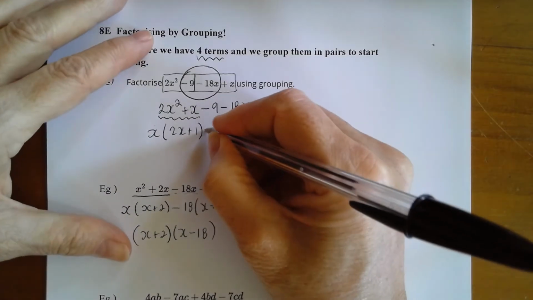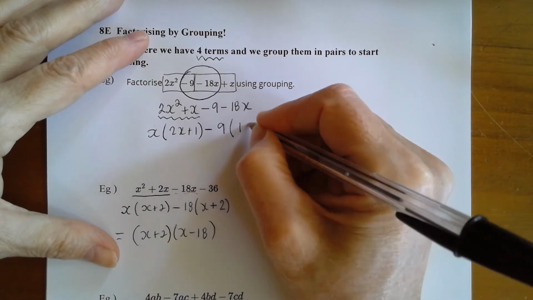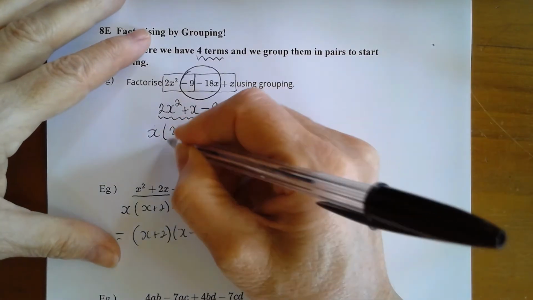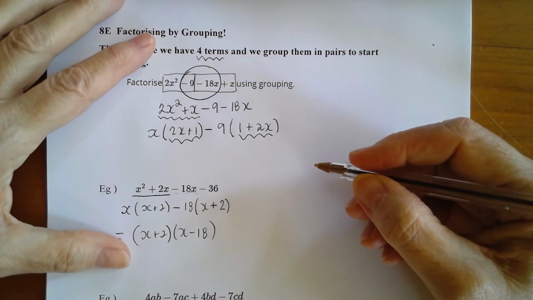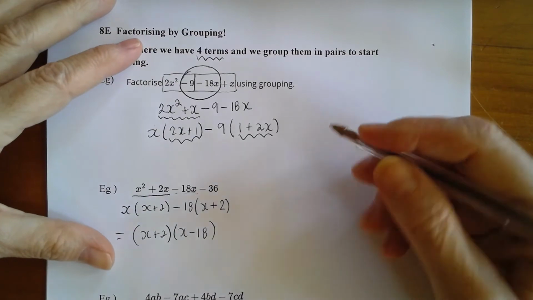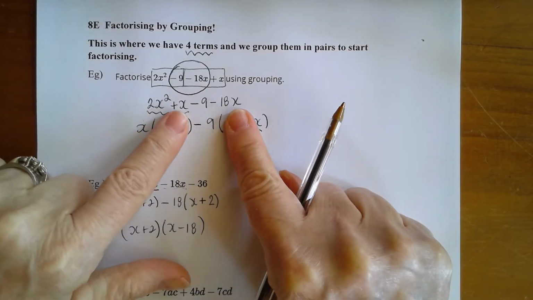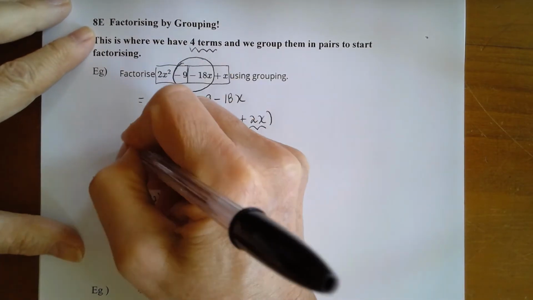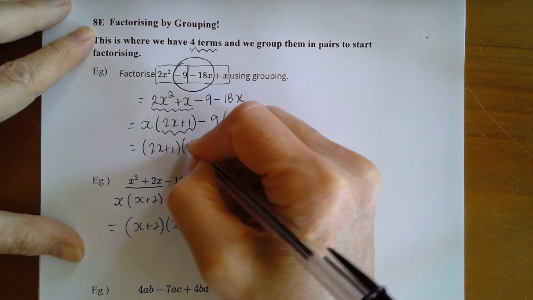And then when I take negative 9 out of these, because they have 9 in common, I get 1 plus 2x. Now the question is, 2x plus 1 and 1 plus 2x, is that the same thing? It is. When I'm adding, these are the same. So I can write that thing out the front in either way that you want to write it. And the leftover is x minus 9.